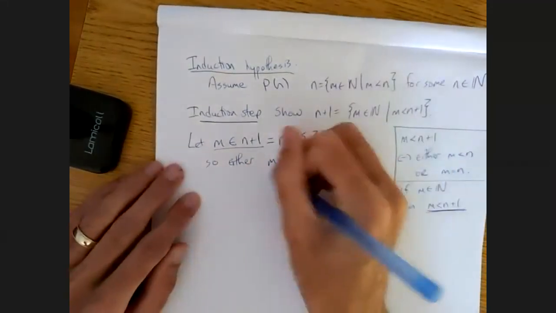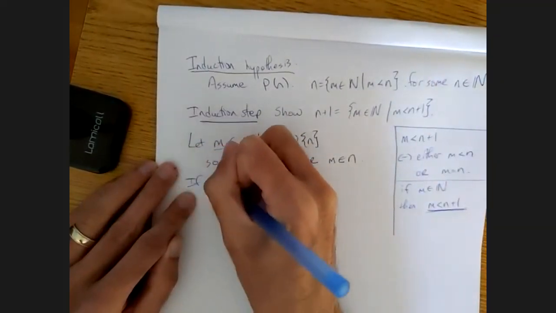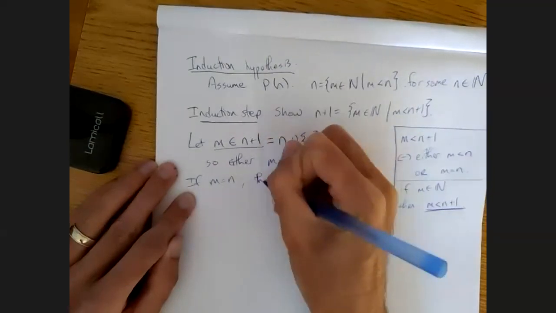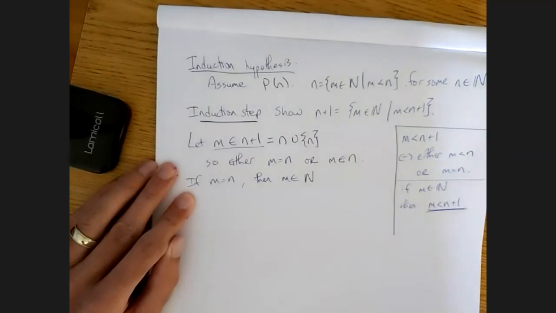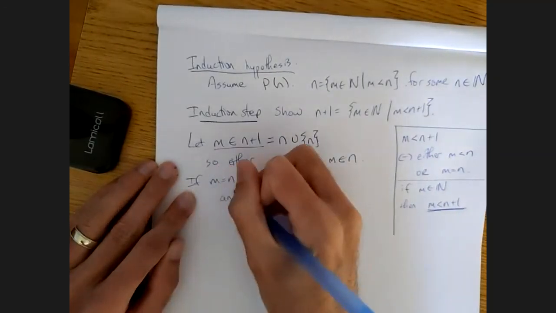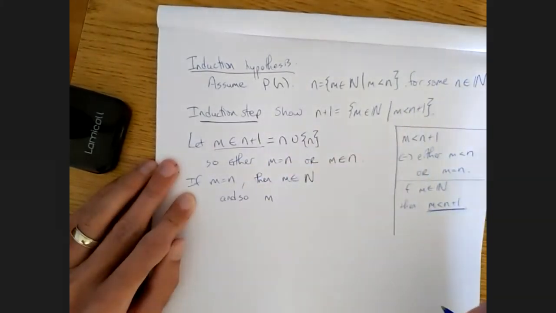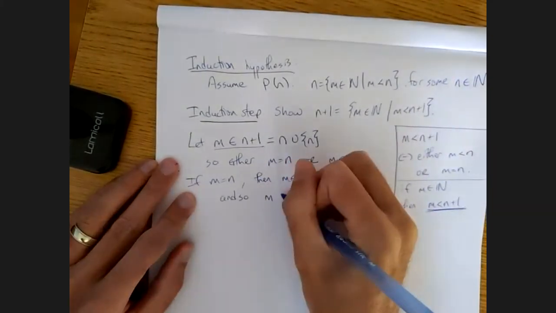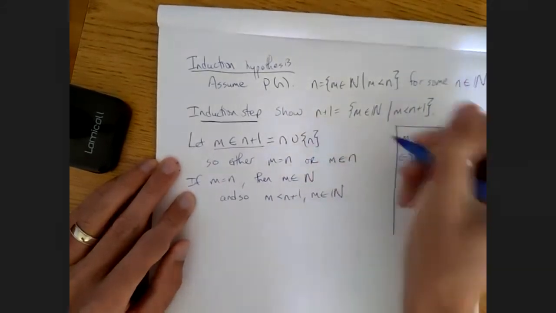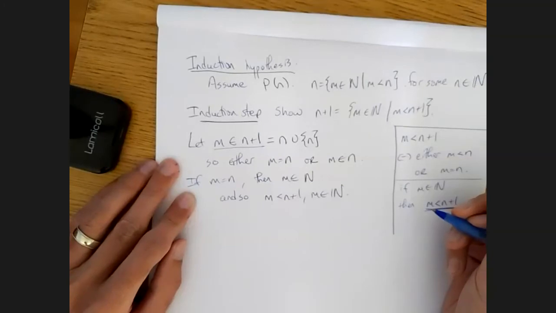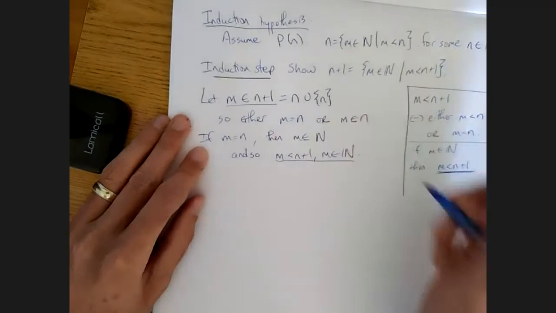So if m equals n, m is a natural number, and so m is less than n plus 1. m is in n, so m is in the right-hand side. So we have to show these two things.